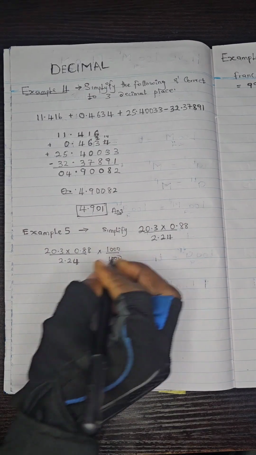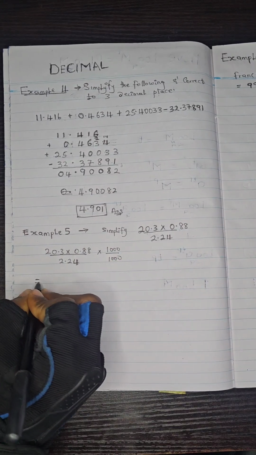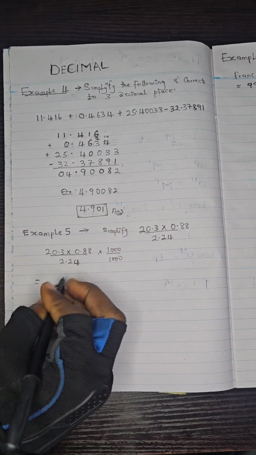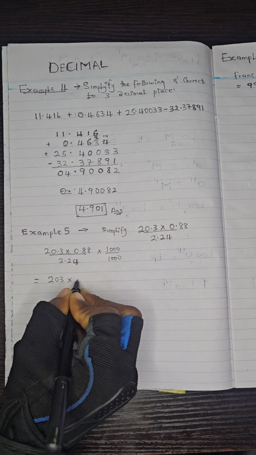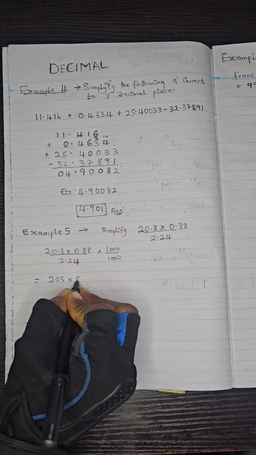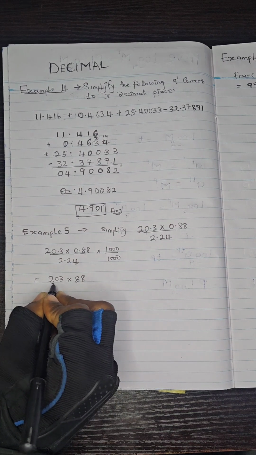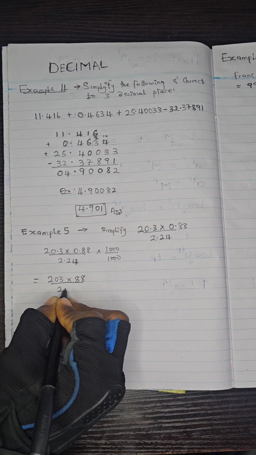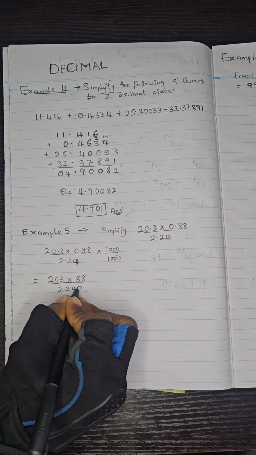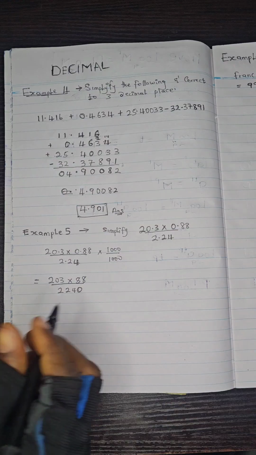So in that case, when you multiply this up by 1000, you now have 203 times 88 all over 2240. There is a different way you can go about it.